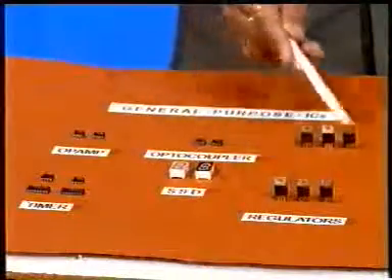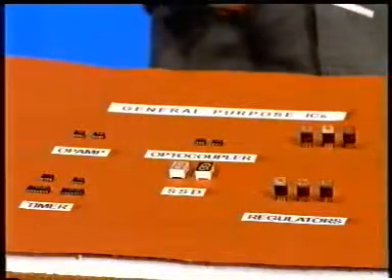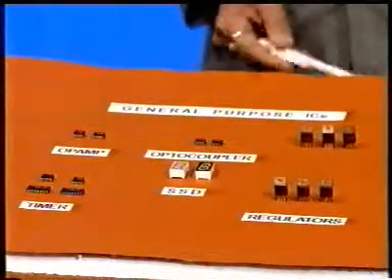Hello viewers, in the last 2-3 programs we have discussed the basic electronic components and the power electronic components. Here in this program we are going to discuss the general purpose ICs. Here we have collected some of the ICs which are very much used in the field of power electronics.